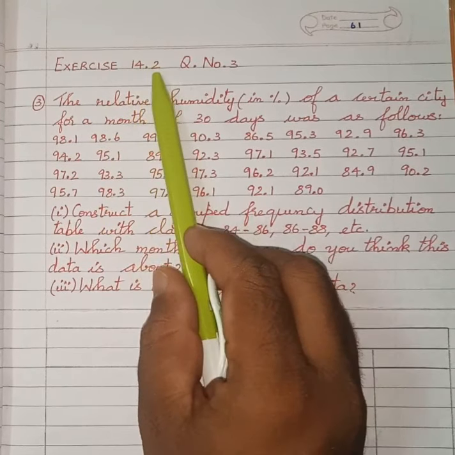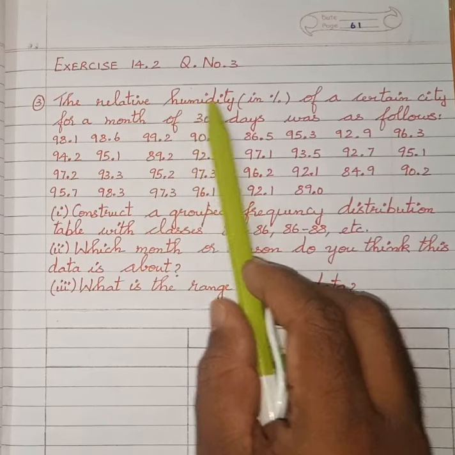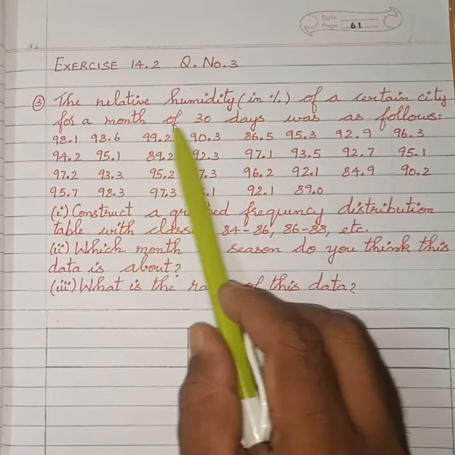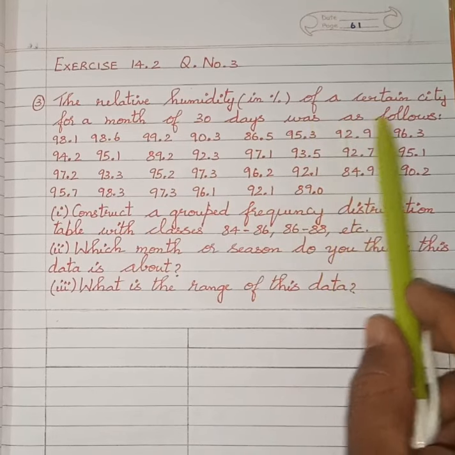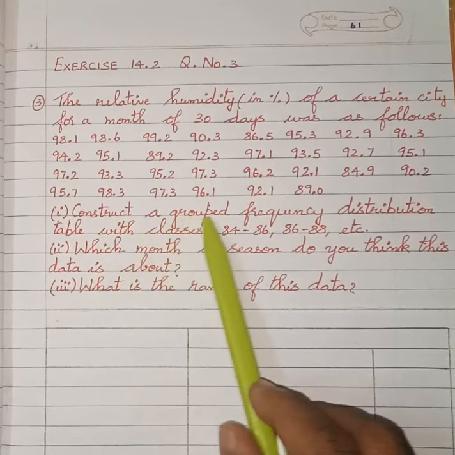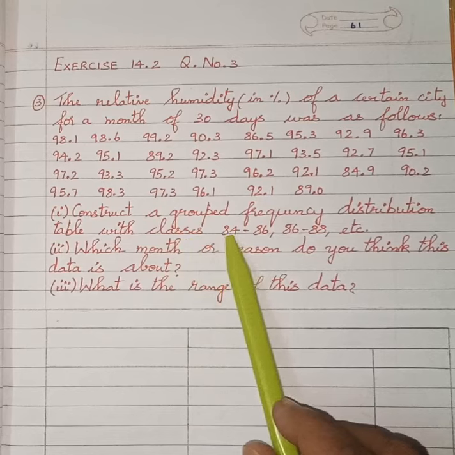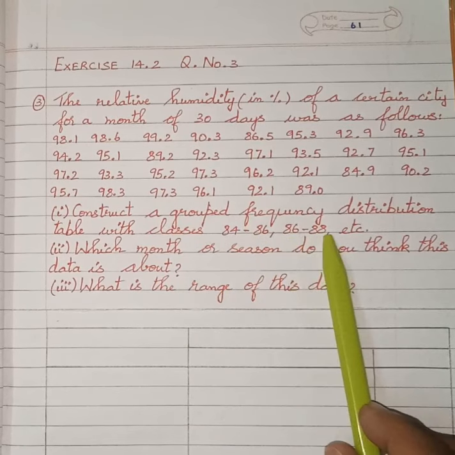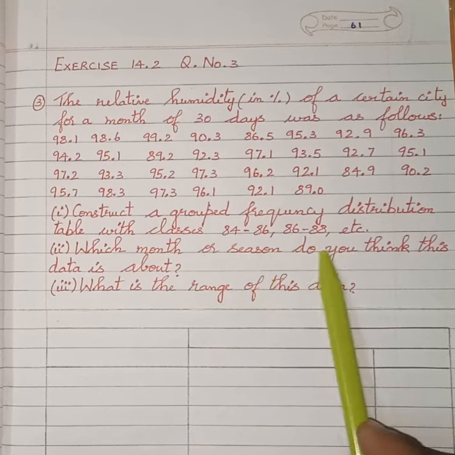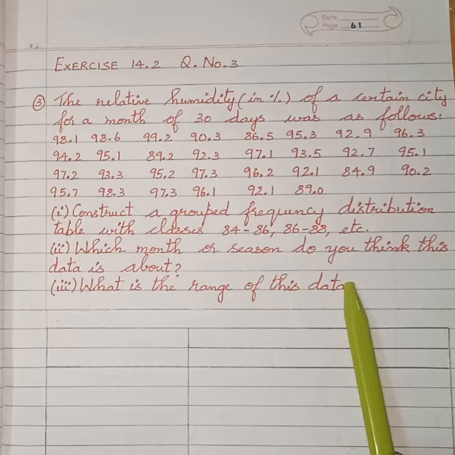Exercise 14.2, question number 3. The relative humidity in percentage of a certain city for a month of 30 days was as follows. The data is given. Construct a grouped frequency distribution table with classes 84 to 86, 86 to 88, etc. Which month or season do you think this data is about? What is the range of this data?